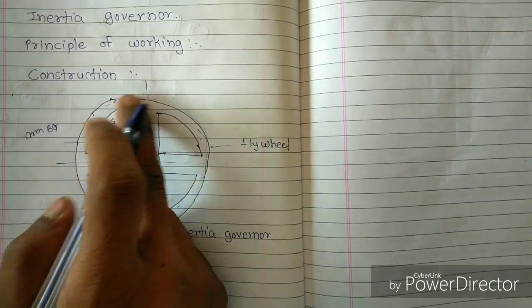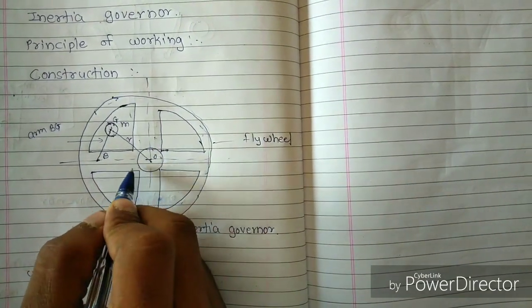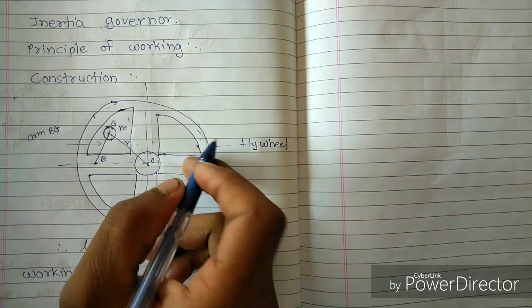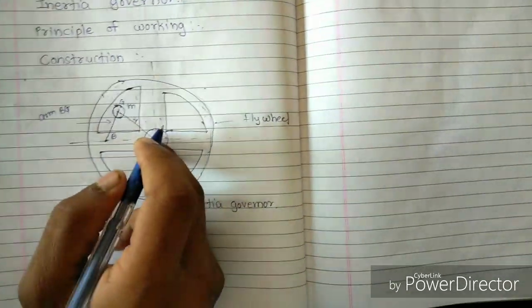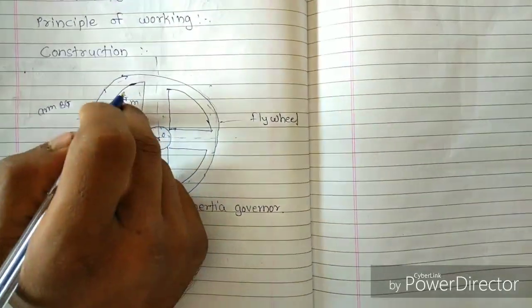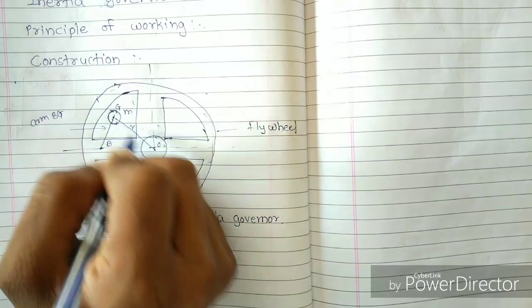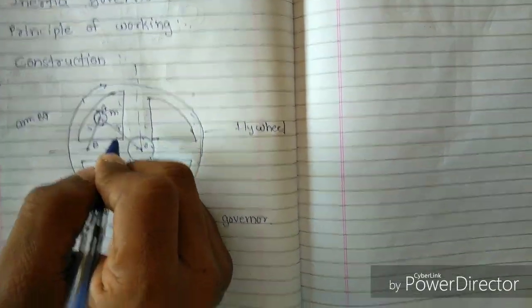Now when the load on the engine decreases, then the speed of this flywheel increases, and this increases the centrifugal force on this body, which causes relative motion between them.